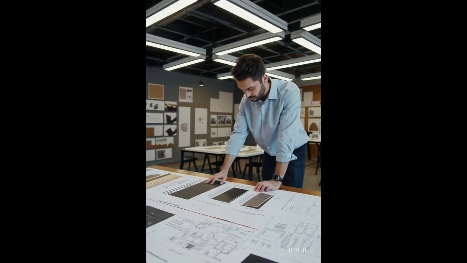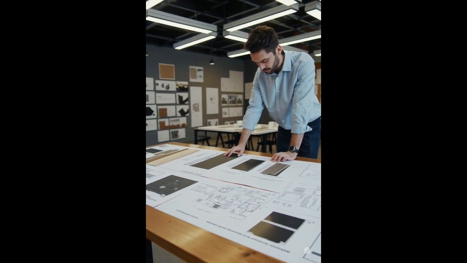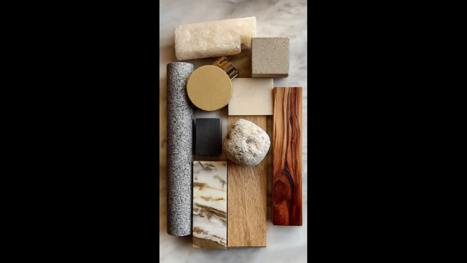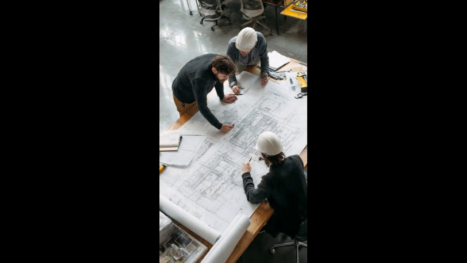Material selection depends on climate, structural role, cost, and availability. No material is universally better than others. Architects must understand material behavior to design responsibly and collaborate effectively with engineers and contractors.